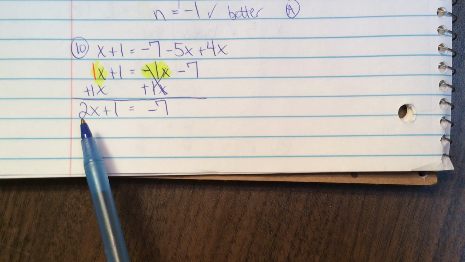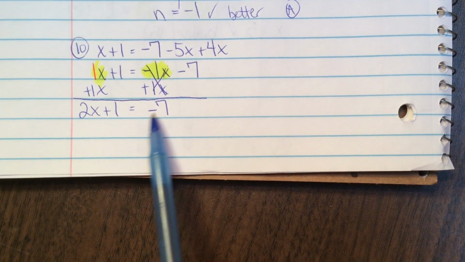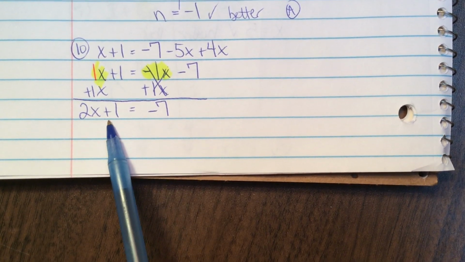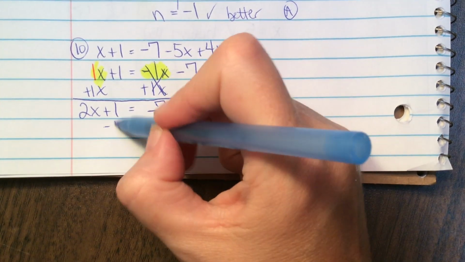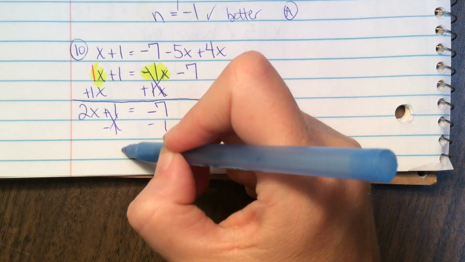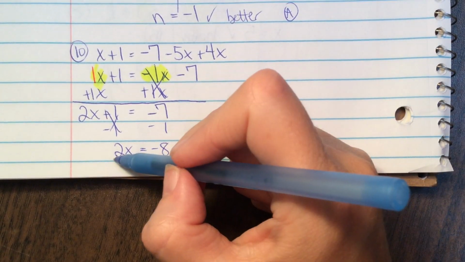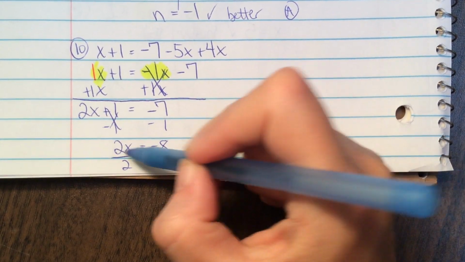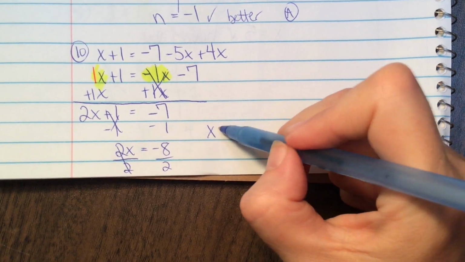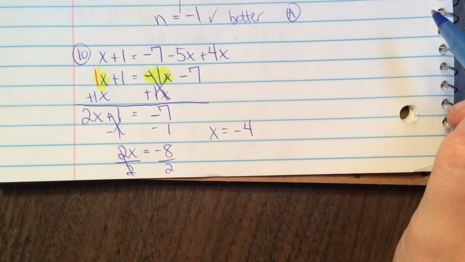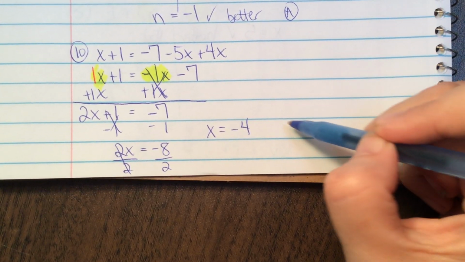So far I have 2x plus 1 equals negative 7. I'm going to subtract 1 from both sides, and I get 2x equals negative 8. Then I divide by 2, and I get x equals negative 4, which is C.